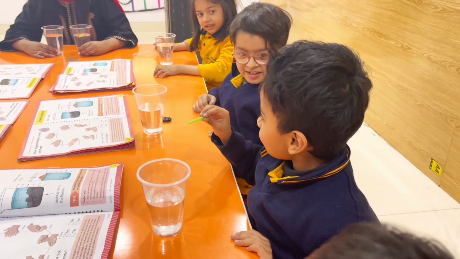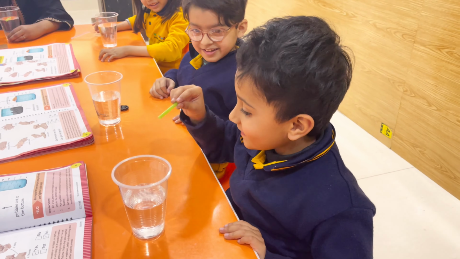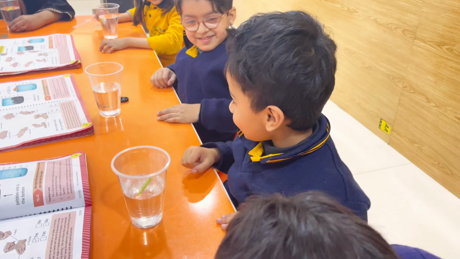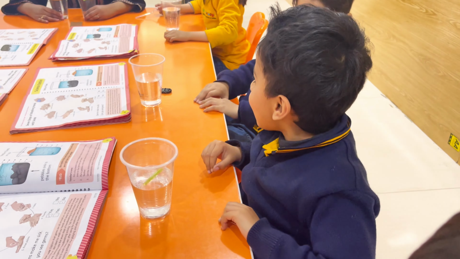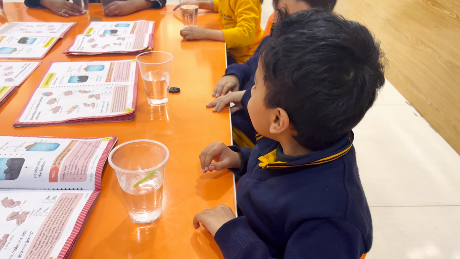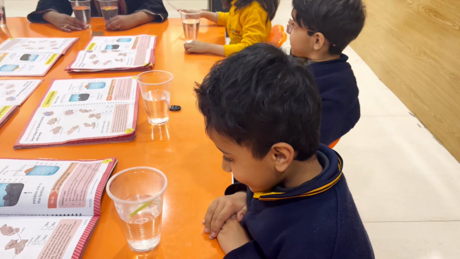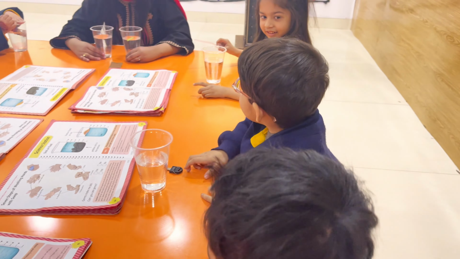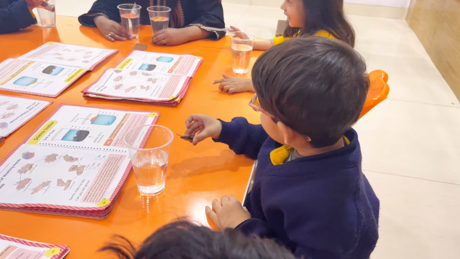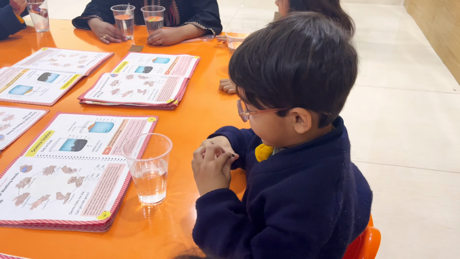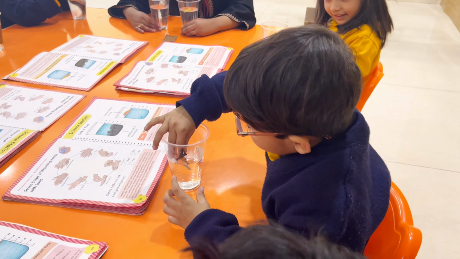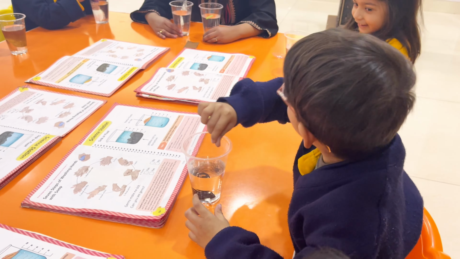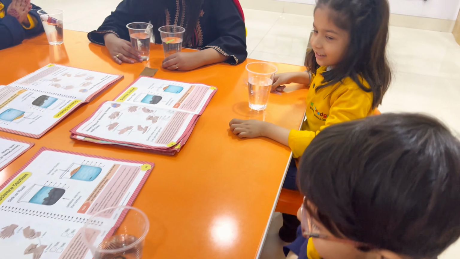Your object is heavy or light? Okay, now put. It will sink or float? Yes. Shreya, your object is heavy or light? Light? Okay, now put it. Light. Yes. It's heavy or light?